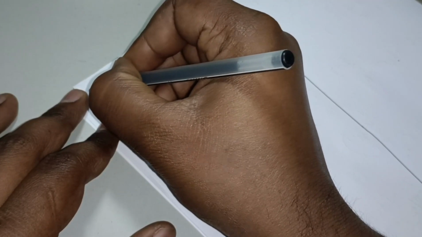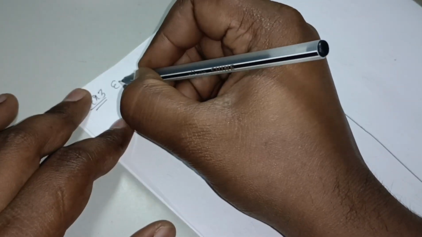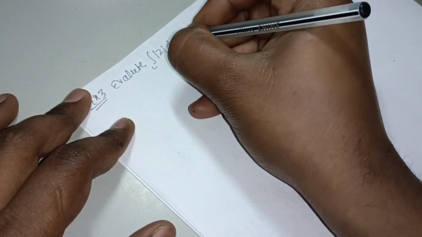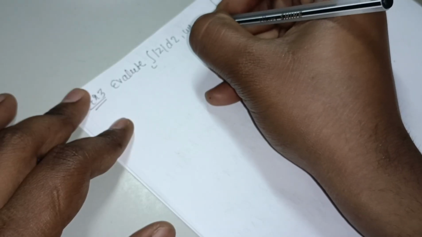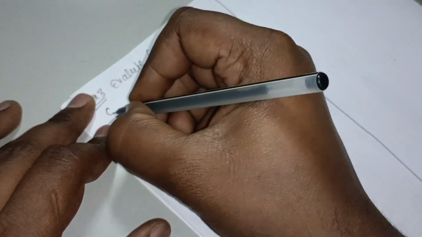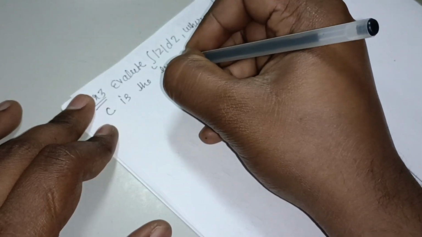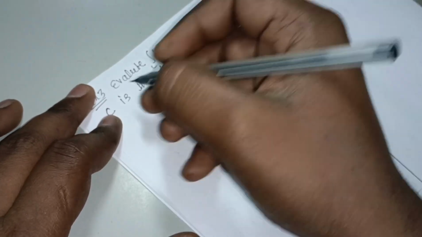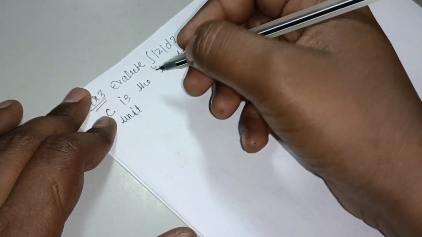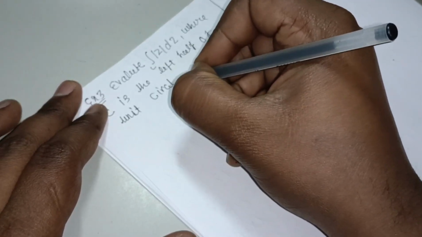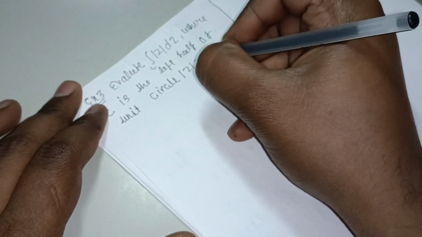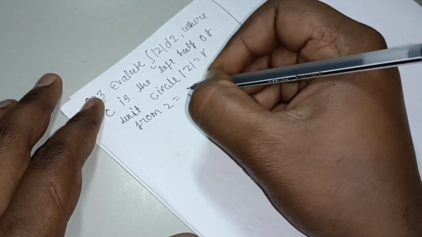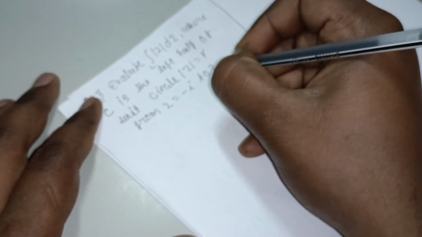So example number 3: evaluate the integration over C of mod z dz, where C is the left half of the unit circle, mod of z is equal to r, from z is equal to minus iota to z is equal to iota.